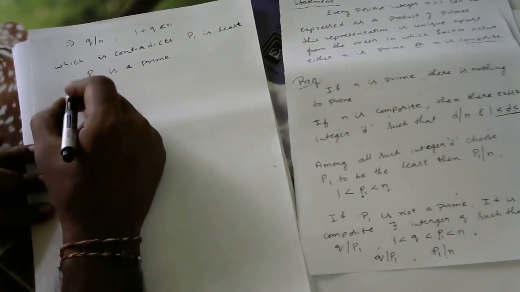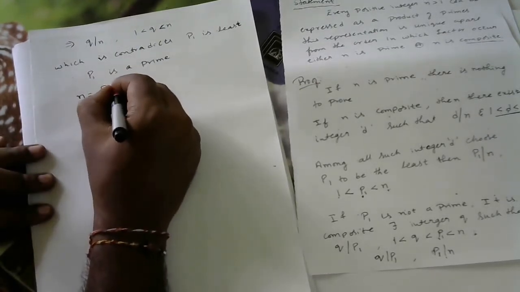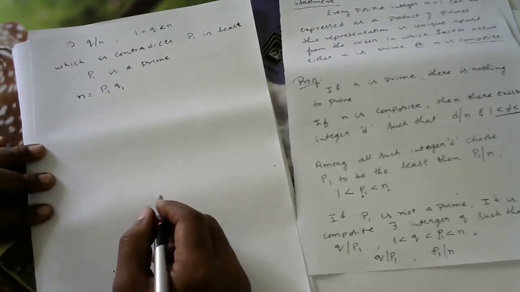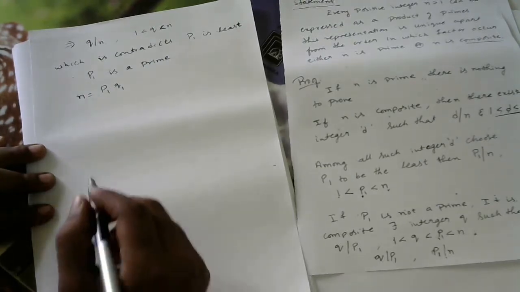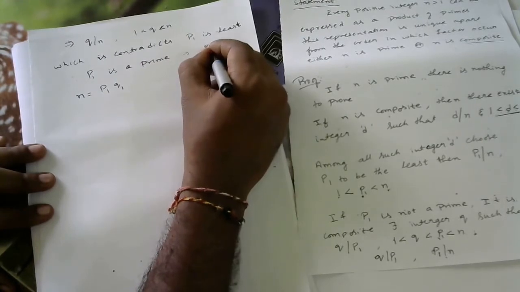Now if p1 is a prime, what do you get here? n equals p1 times q1, because p1 divides n.